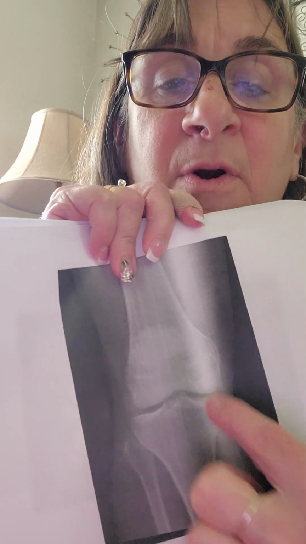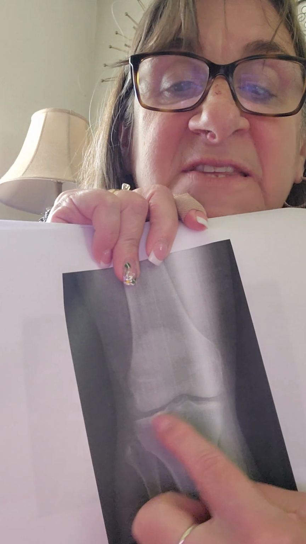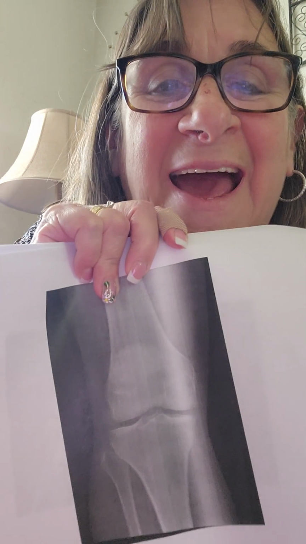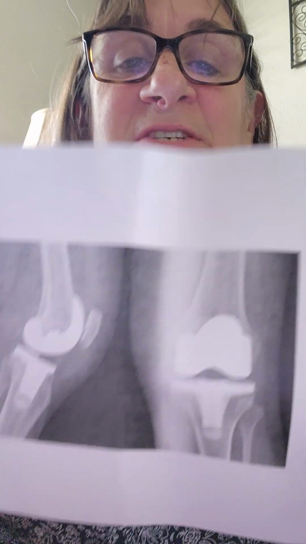When the femur is touching the tibia and this space is gone, you may need what's called a total knee replacement, TKR. Total knee replacement. And that looks like this.